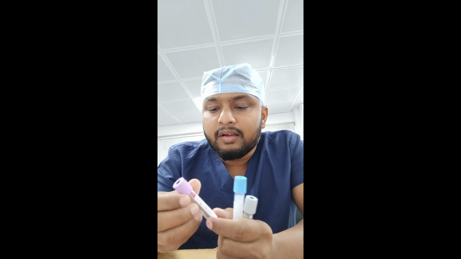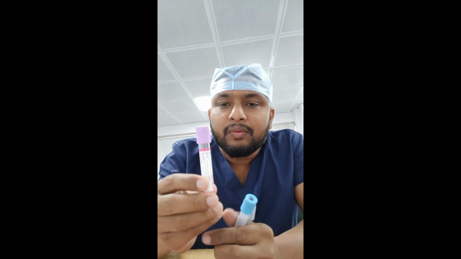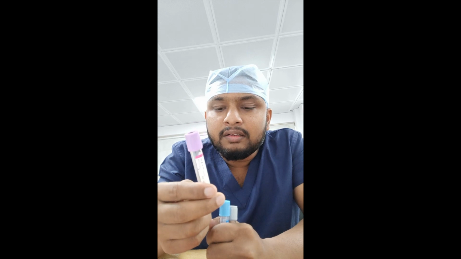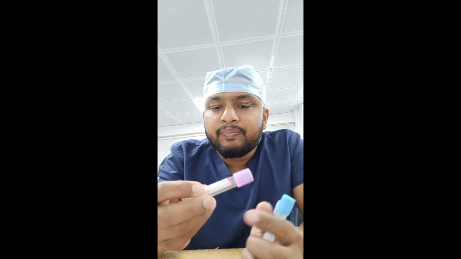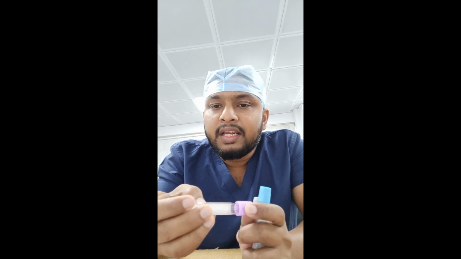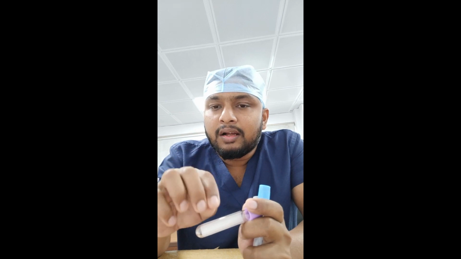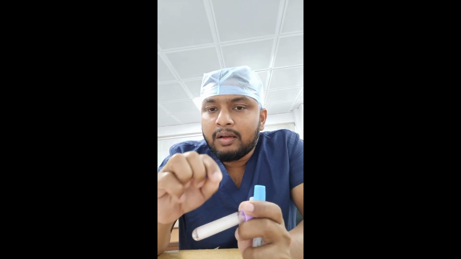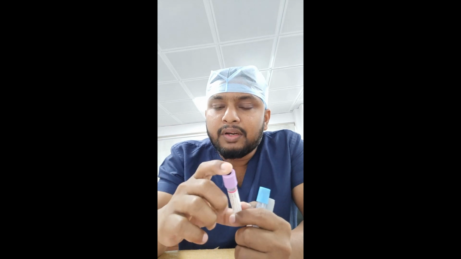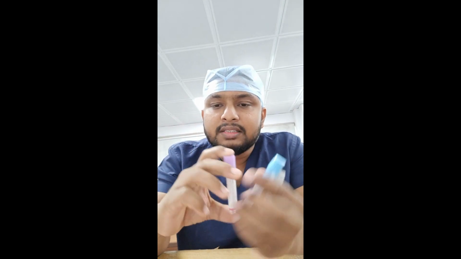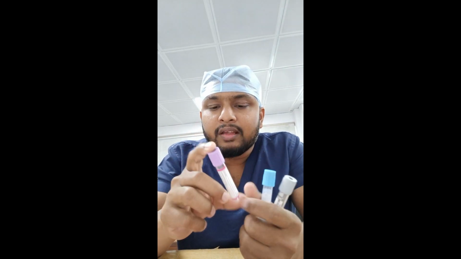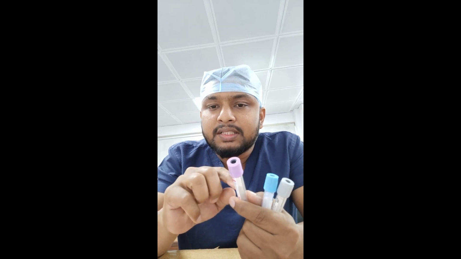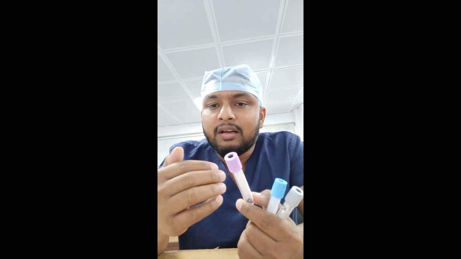Next comes the EDTA Vaccutainer. In the EDTA container, the purple container, you will take a blood sample of 3 ml, and a substance called EDTA is present in it. It will mix with the blood. After taking the sample, you need to shake well. For all these containers, after taking the sample, you need to shake well. Then the product in the tube mixes with the blood and it will not clot.